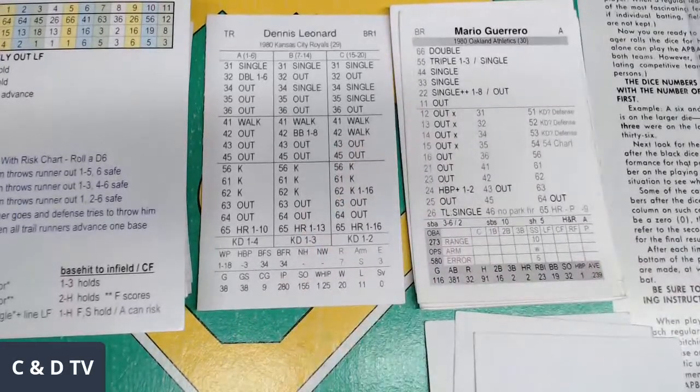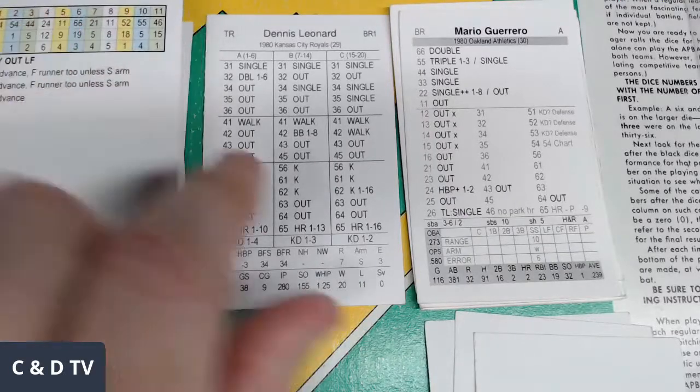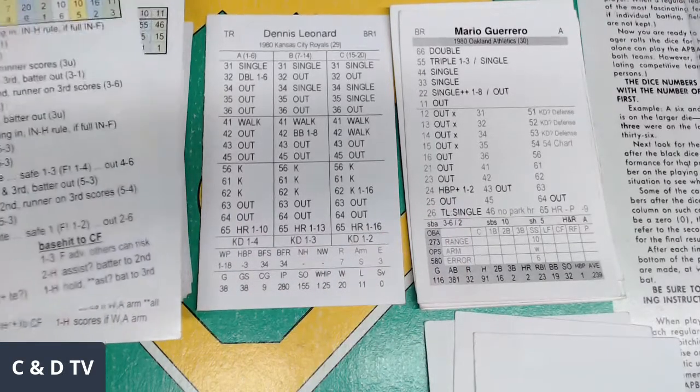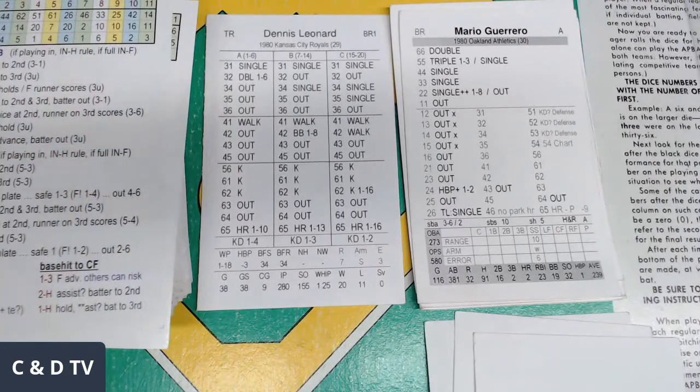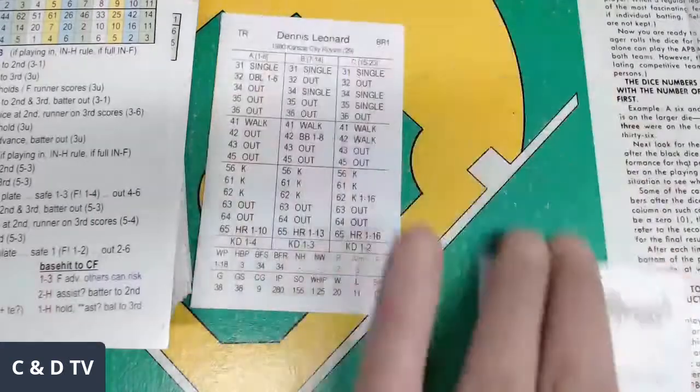Essien is on first with 2 outs. Here's the pitch to Guerrero, and a 7 is a 21. A 21 is an out. And it's a 2, which is a fly to center field for Guerrero, and that retires the side. No runs, no hits, 1 left. And we move to the bottom of the 7th inning.